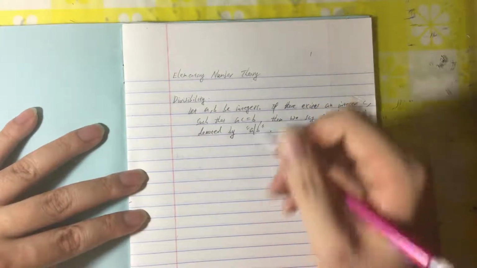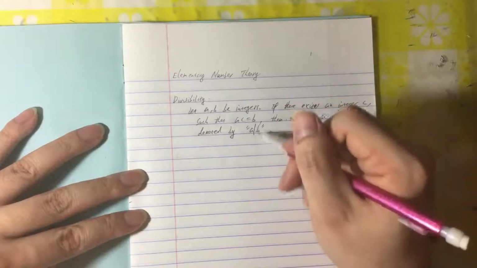This is a vertical bar. A divides b. Now next, let me show you what it means. Let me show you an example.